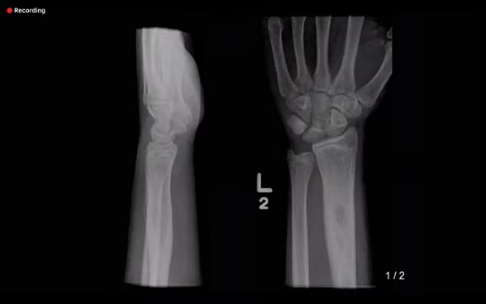And it is fairly eccentric, more towards the lateral side, the radial side of the radius. Looking at the lateral radiograph, I think there's possibly some expansion of the cortical aspect on the dorsal side. All in all, I think this is an aggressive lesion in a pediatric patient.